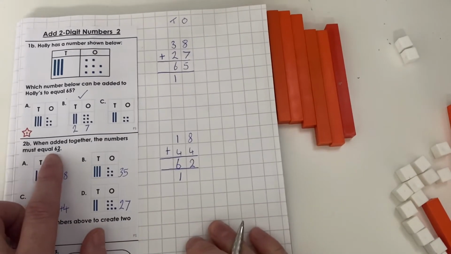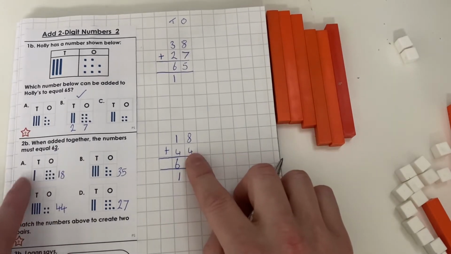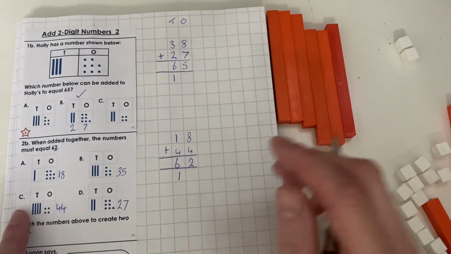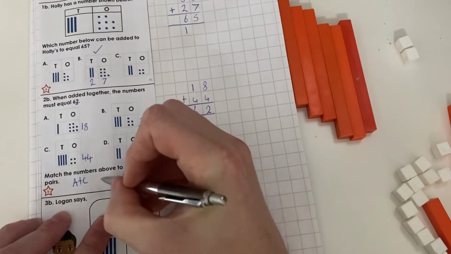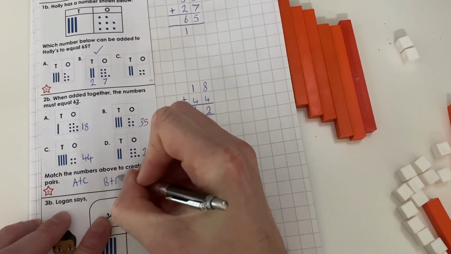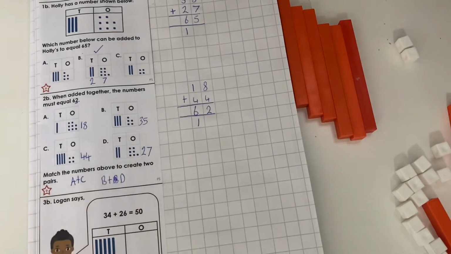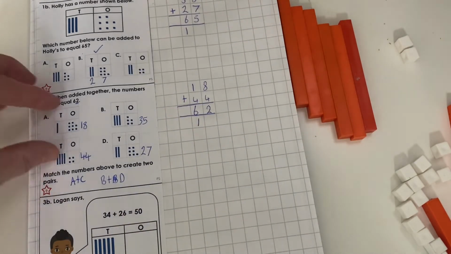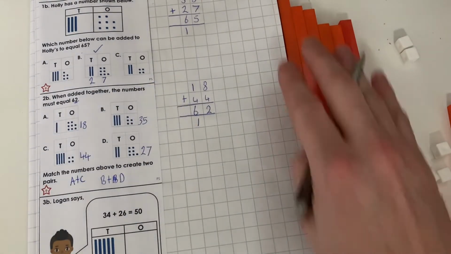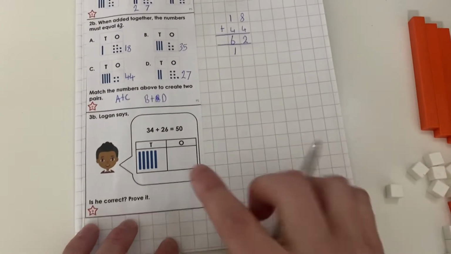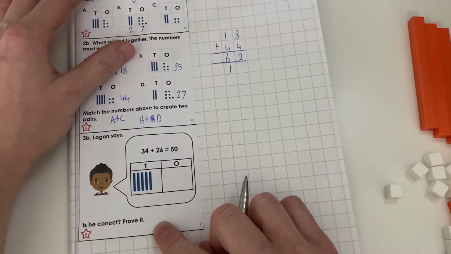And it says here, when added together, the numbers must equal 62. 18 plus 44 equals 62. So A and C are a pair. And that must mean, because there are 2 left, B and D are a pair. So once you work one out, it's quite easy to see that the other 2 are going to be the pair. Now it says here, Logan says 34 plus 26 equals 50. Is he correct? Prove it.